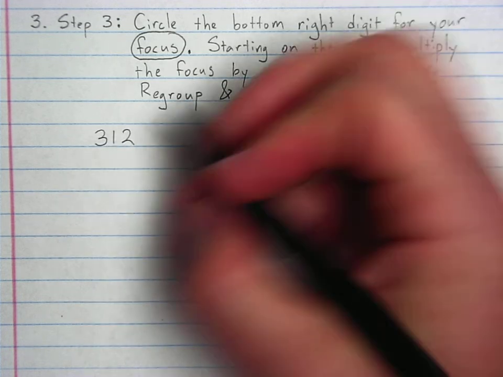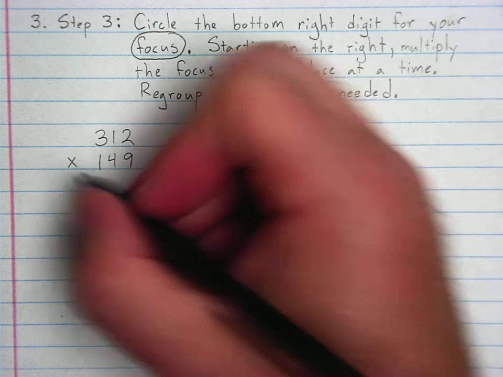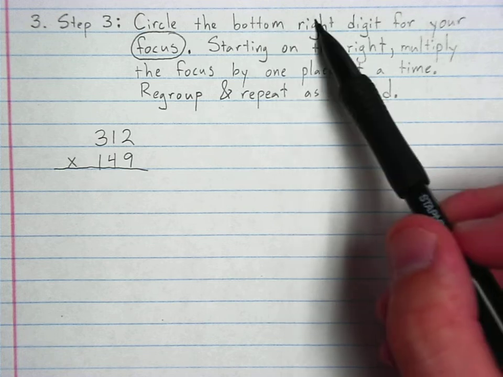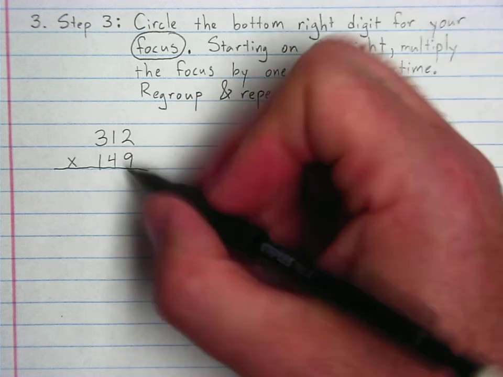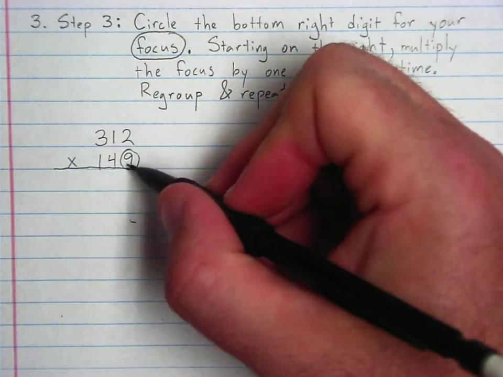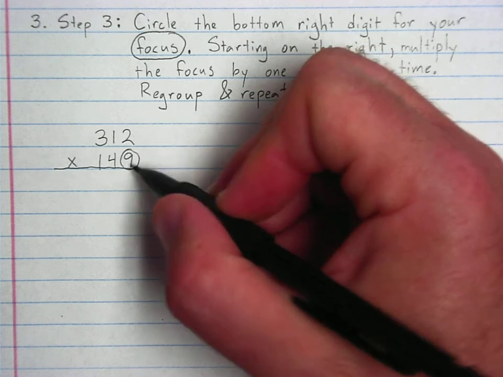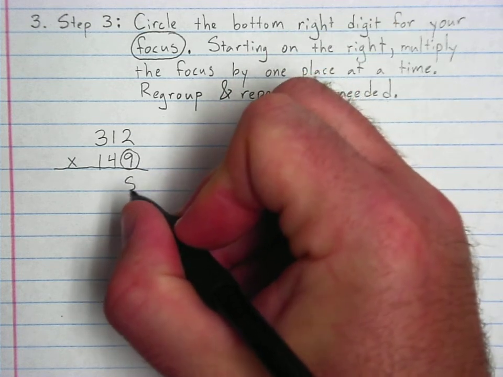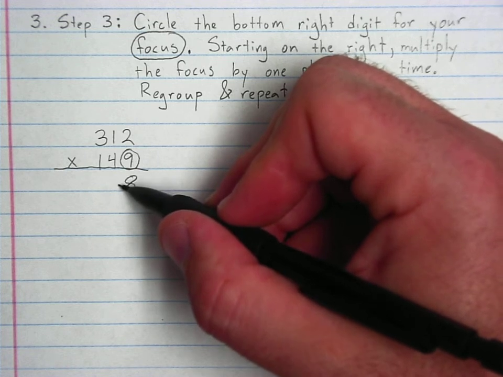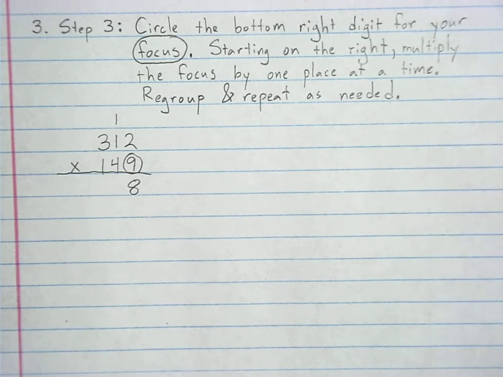312 times 149. I am going to find the bottom right digit. So the very bottom, the right. This is going to be my focus. 9 times 2. I start going straight up. 9 times 2 is 18. Now, I cannot put that down here. I cannot put the 1 down here. It's one group of 10, so it needs to go over to the tens column. It needs to go over here.